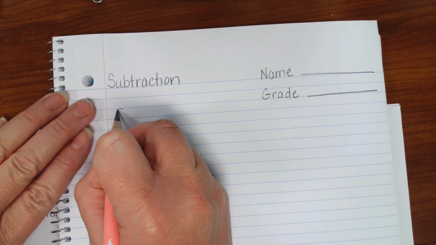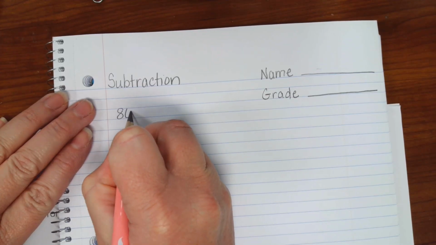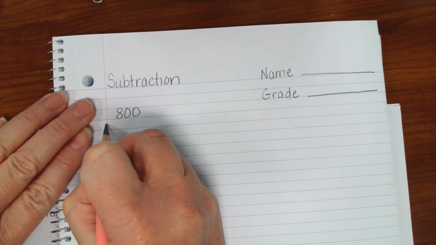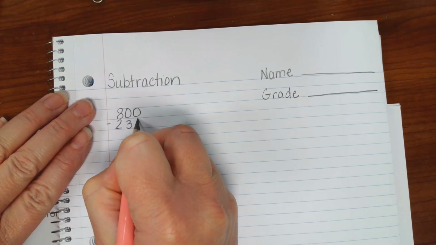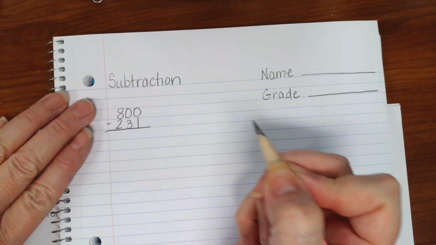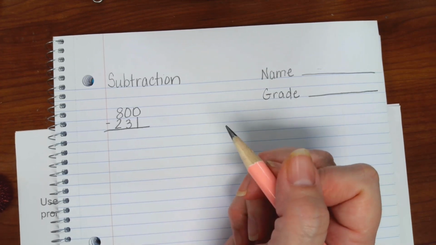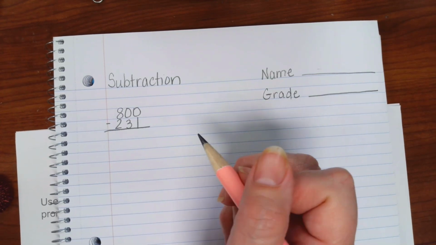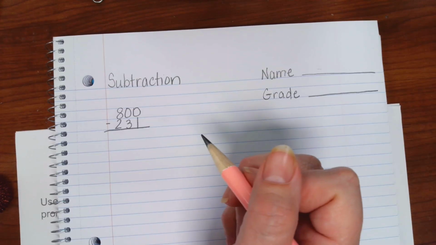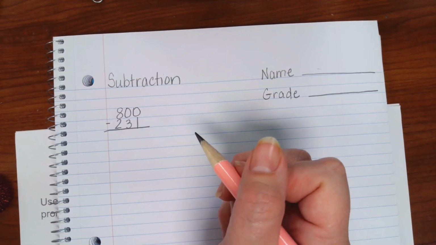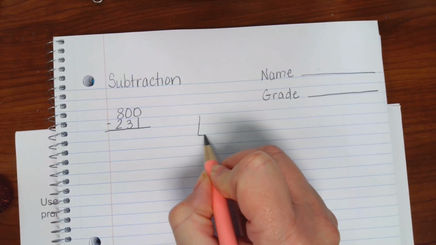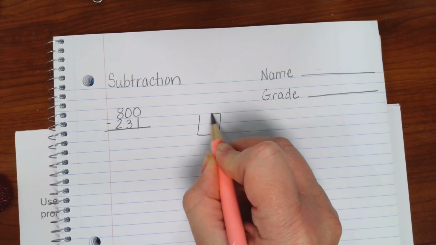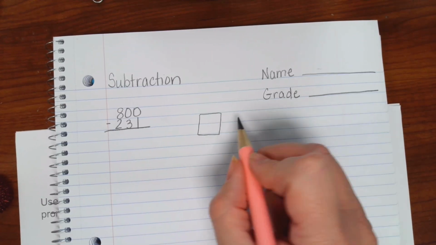If we have 800, you're going to subtract 231. There's multiple strategies to be able to solve. Make sure you use one of your strategies. On this one, I'm going to use the strategy of drawing my hundreds, tens, and ones.